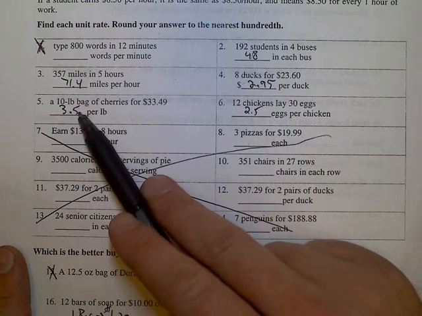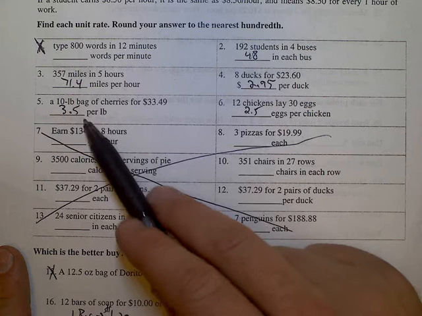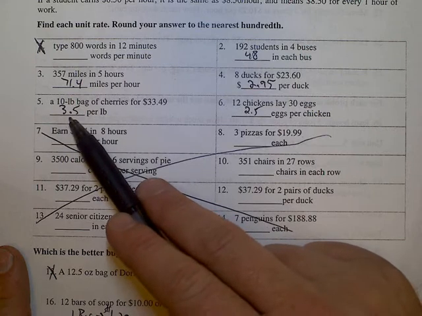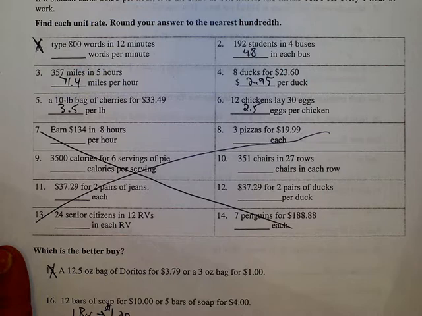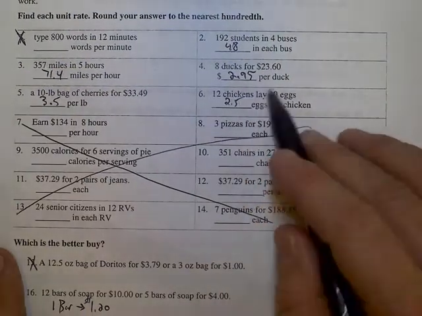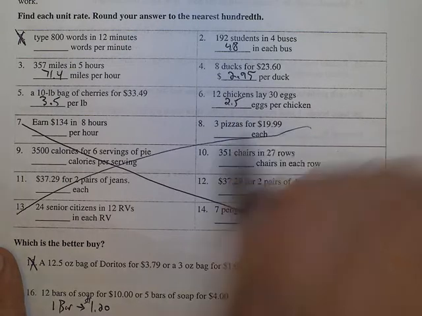Same thing here. What was the price per pound? So 33.49 divided by 10 gave me 3.49. So the 9 made the 4 become a 5. And then number 6, 30 eggs divided by 12 gave me 2.5 eggs per chicken.